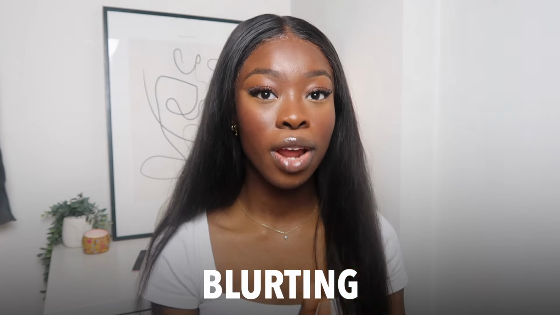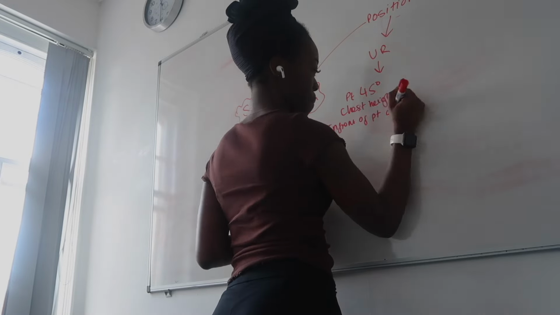Another method that I highly recommend in order to get great grades in your exam is blurting. Now I'm sure you've heard of blurting, but if you haven't, it's basically the active retrieval of information by writing every single thing you know about a topic onto a plain sheet of paper.